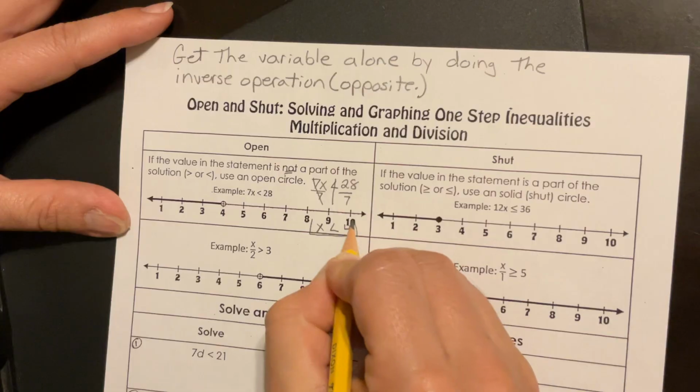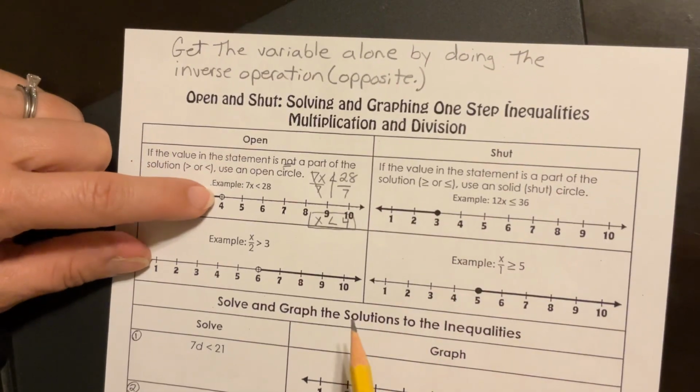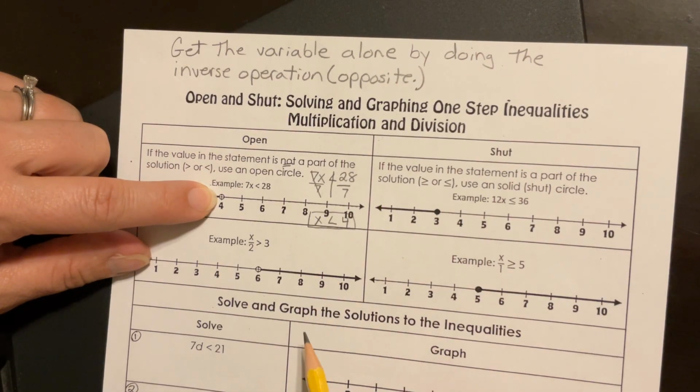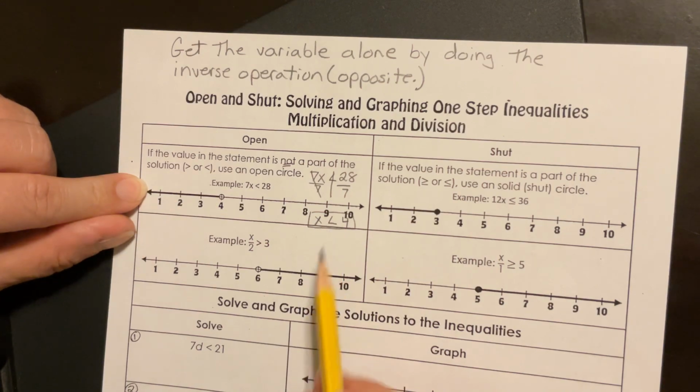So if this is my solution, you now need to graph it. Open circle because it cannot equal. All my answers are under 4. Boom.